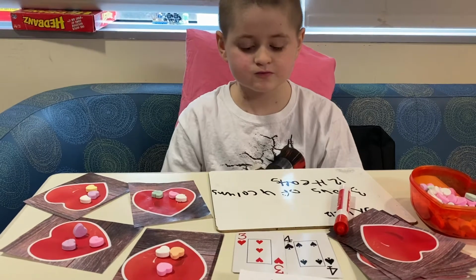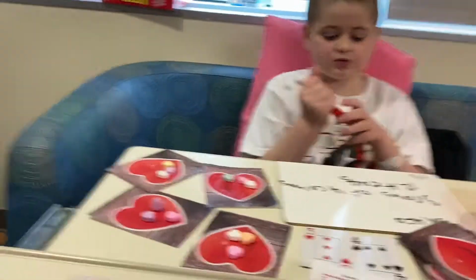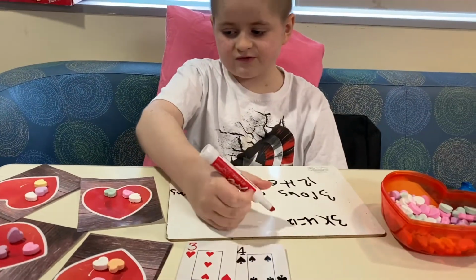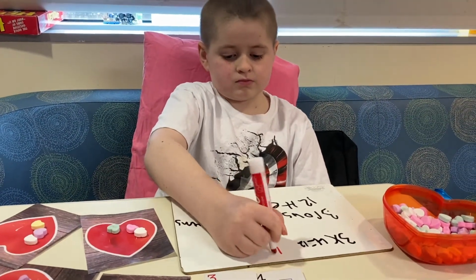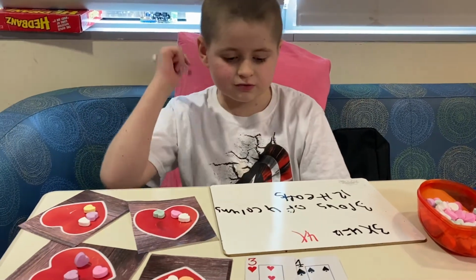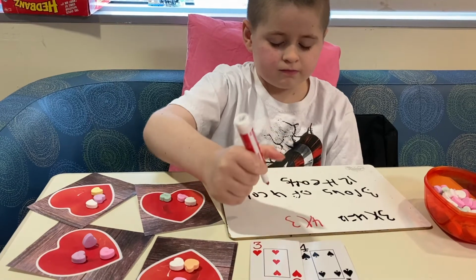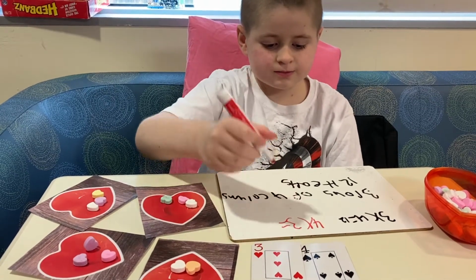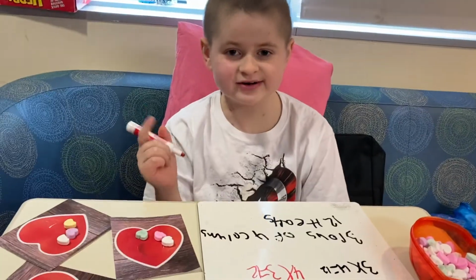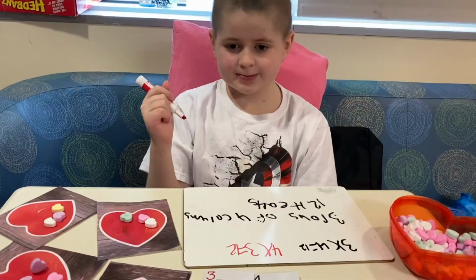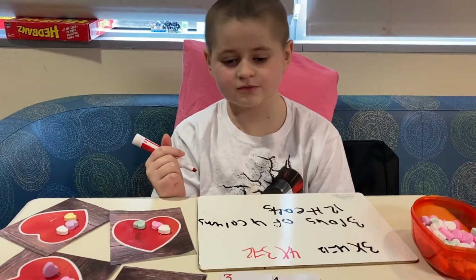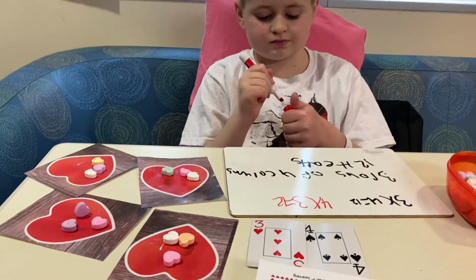Can you write that equation on your board? This is our new one for these hearts. 4 times 3 equals 12. What property is that called? Commutative. Good. The commutative property of multiplication. So it doesn't matter if we flip the numbers, right? It still is going to give us the same amount of hearts total.